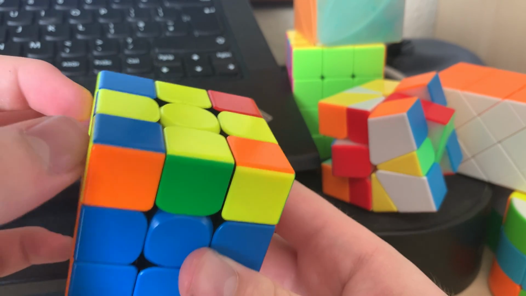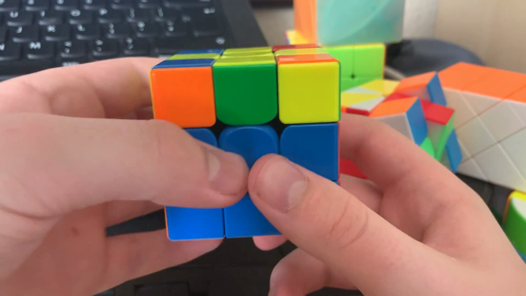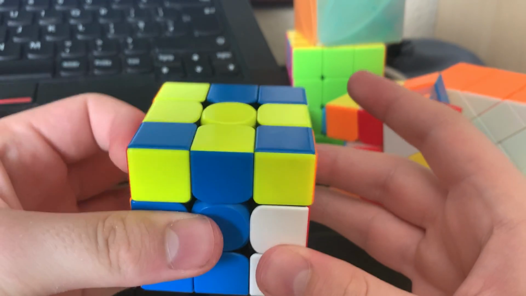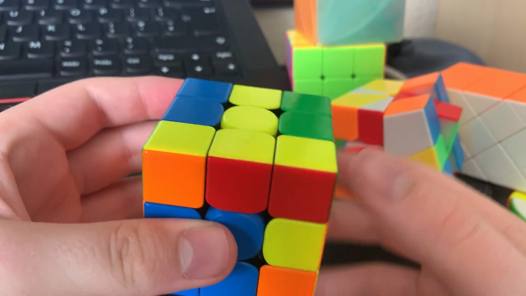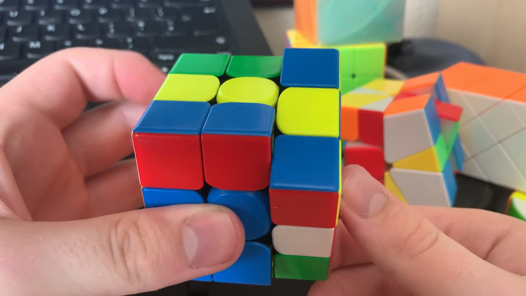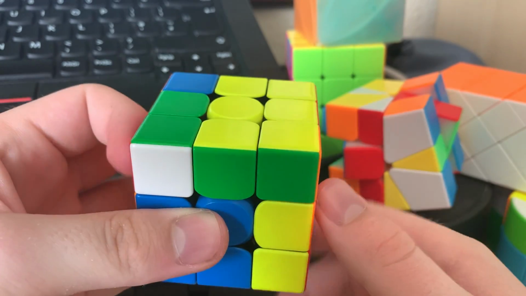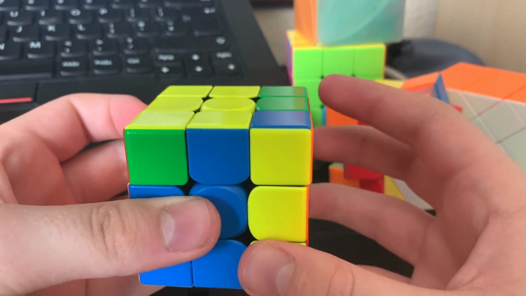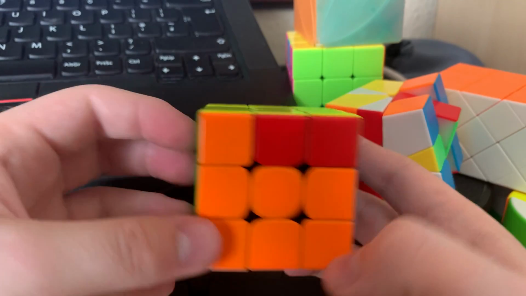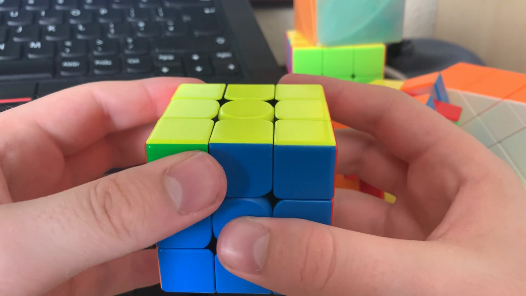But yeah, you want to hold the headlights on your left. Then here's what you want to do. R, U2, R2, U', R2, U', R2. When it looks like this, you want to do a U2, R. And there you can see we've solved the entire top.